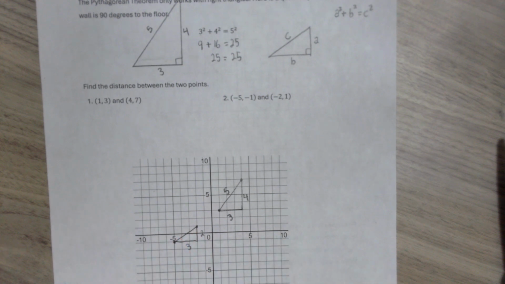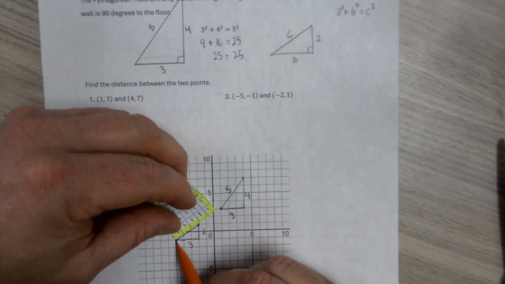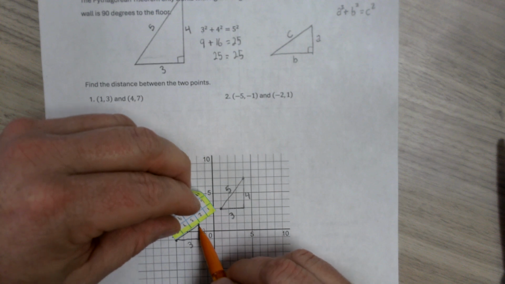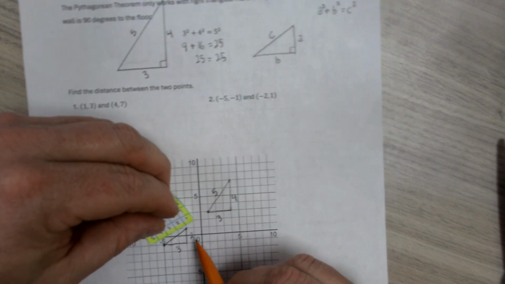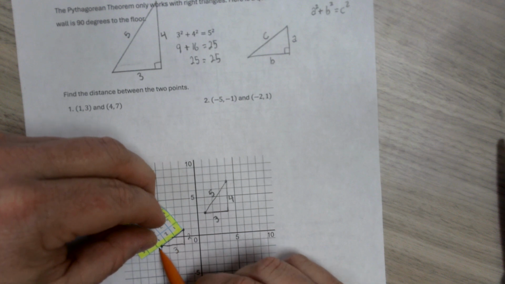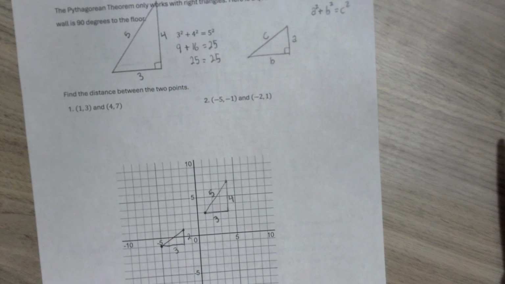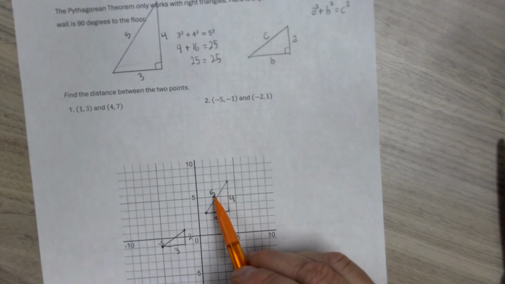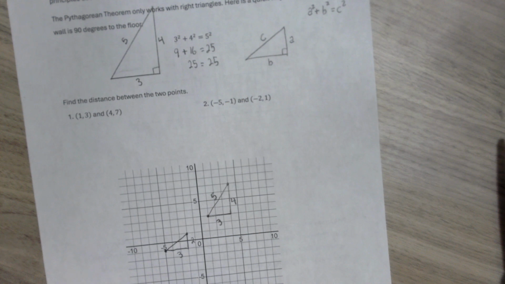Now I can use that paper that I had to at least kind of count out how long we think it's going to be. So that's like 1, 2, not quite 3, right? These 3, and if I start from here, 1, 2, it doesn't quite make it all the way to the third square, does it? So it looks like it's going to be 2 point something. So this doesn't work out as nice as this one, where you don't get a nice, neat answer from it.